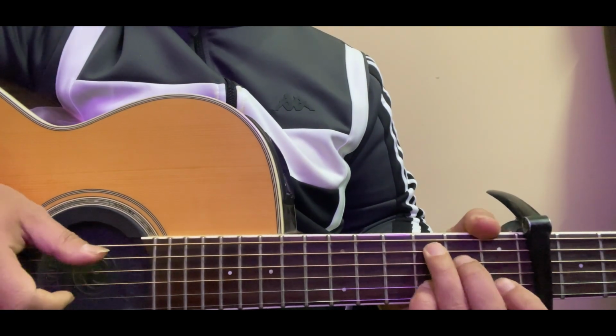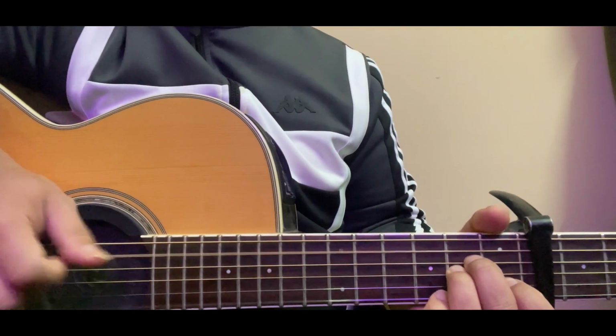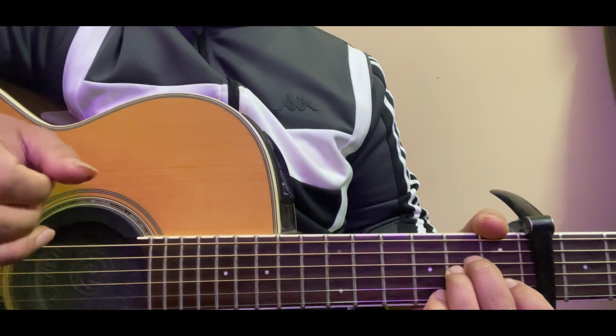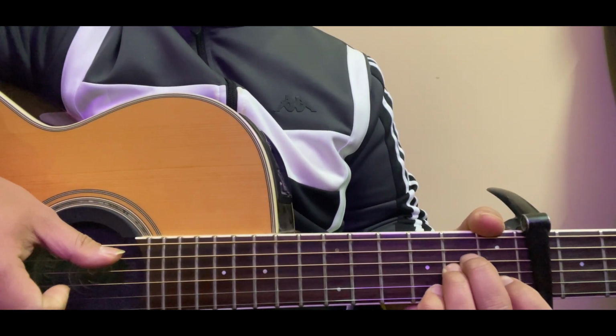And after that you come to the A minor chord, and here you play the fifth string and first strings together with the kick drum, and then play the third string, and then slap.